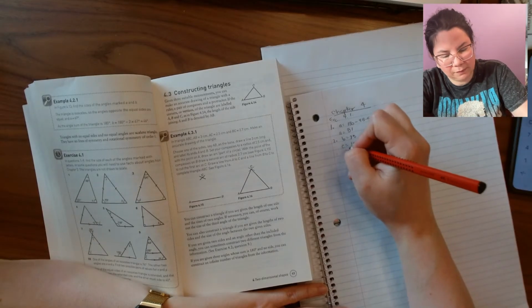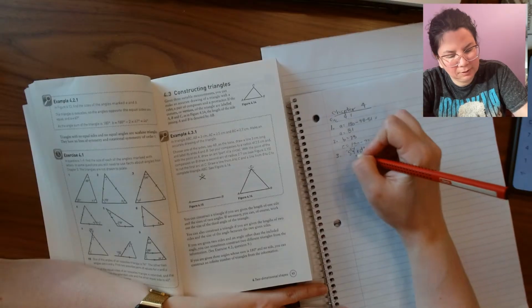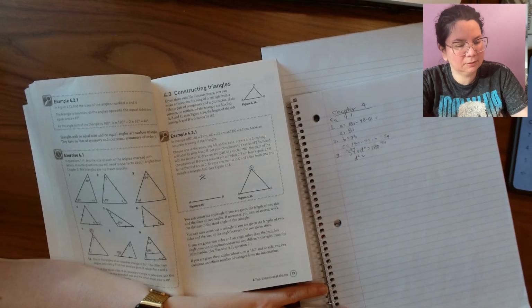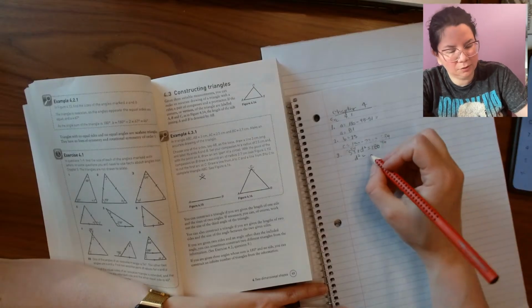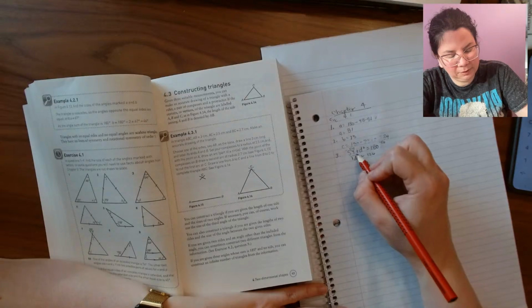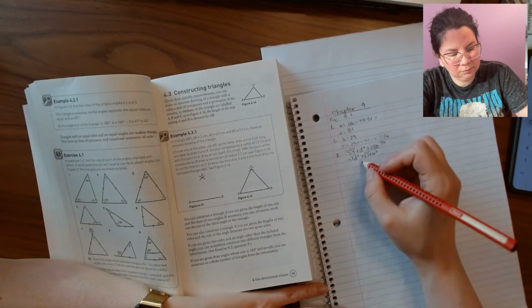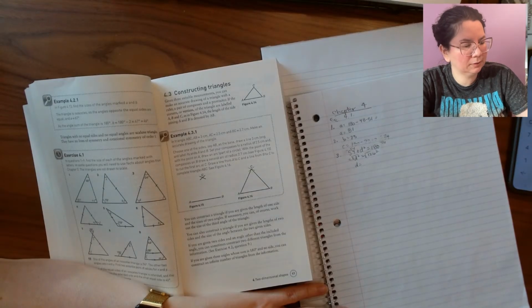Right. So if I do minus 54, D2 equals 180 minus 54, 126. So divided by 2, D equals 126 divided by 2, 63.